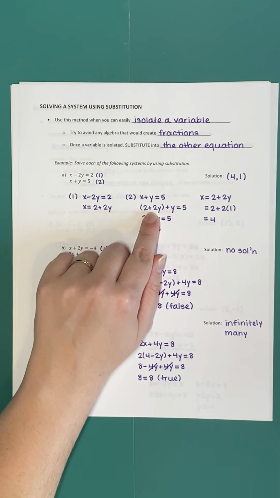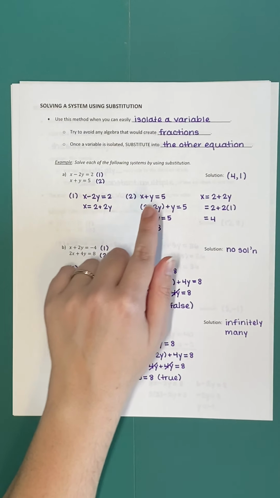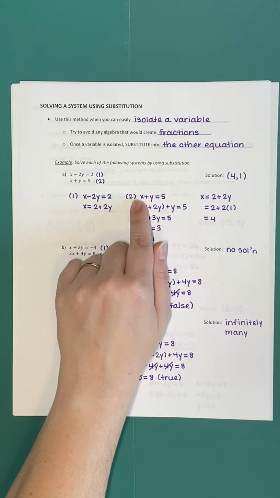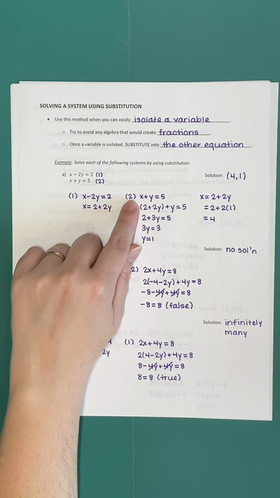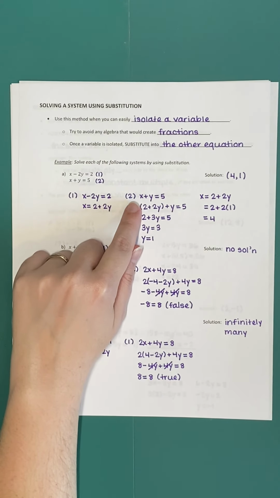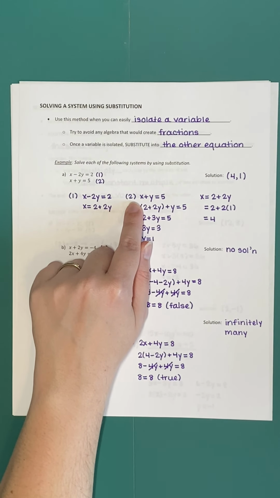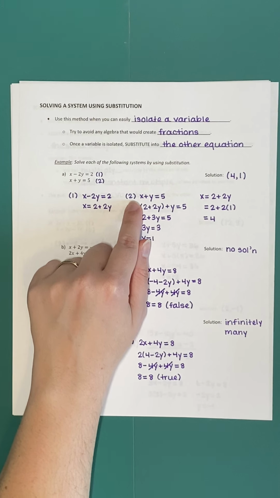Whenever we substitute, remember we talked about this with functions. Whenever you substitute something in place of a variable, get in the habit of putting parentheses around it. Now, what does that accomplish for us? It takes an equation with two variables, and it now gives us an equation that only has one variable, y.